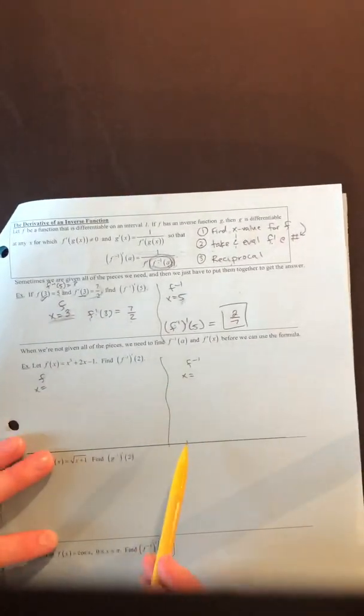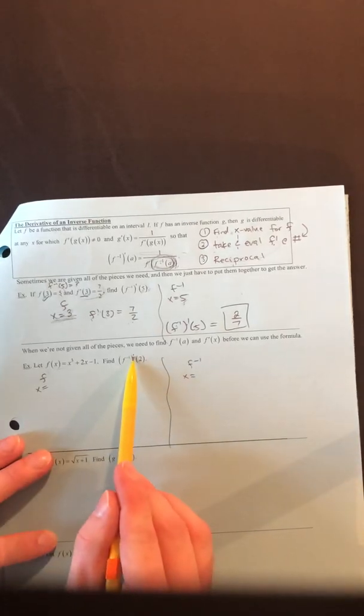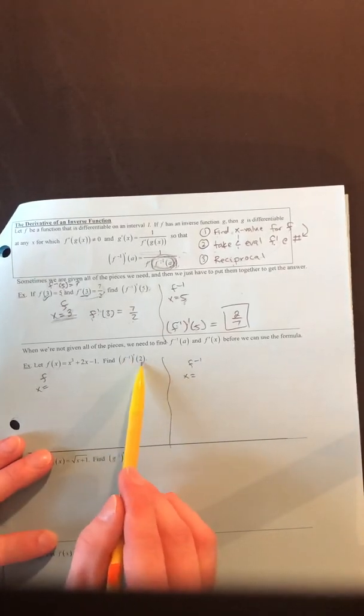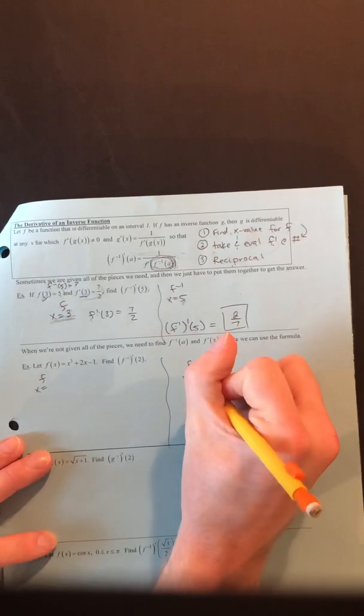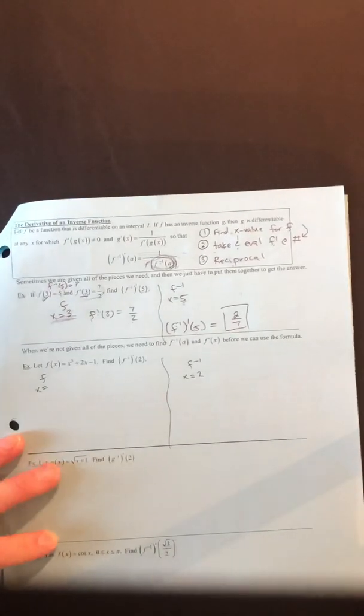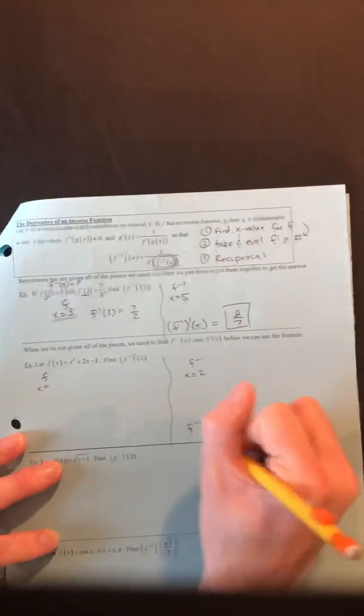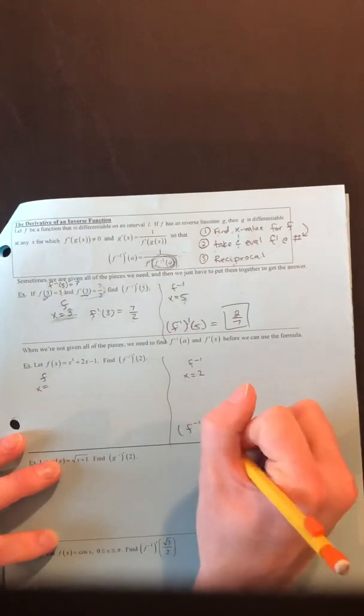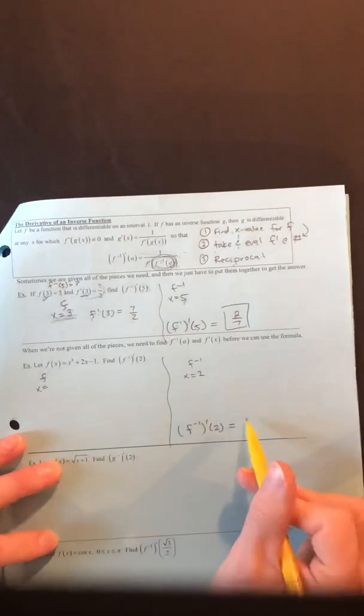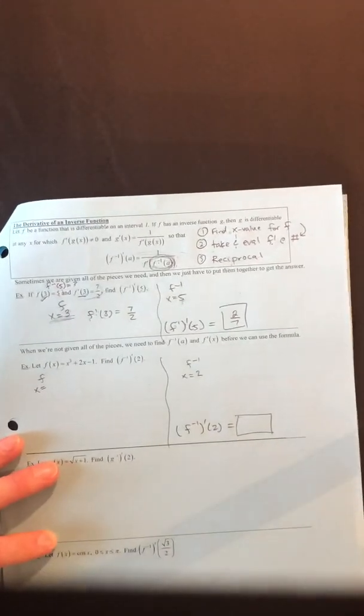Looks like the goal for this is to find the derivative of the inverse at 2. Right? So the x value for the inverse is 2. And that's the goal, right? I want to find the inverse. Then I want to take the derivative, plug in 2. And this right here is what we're trying to find.